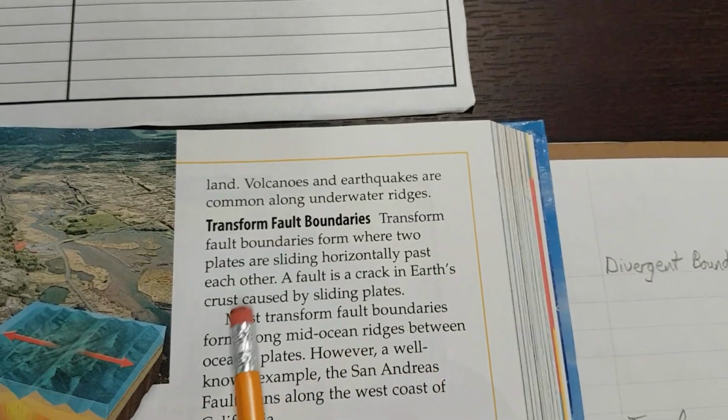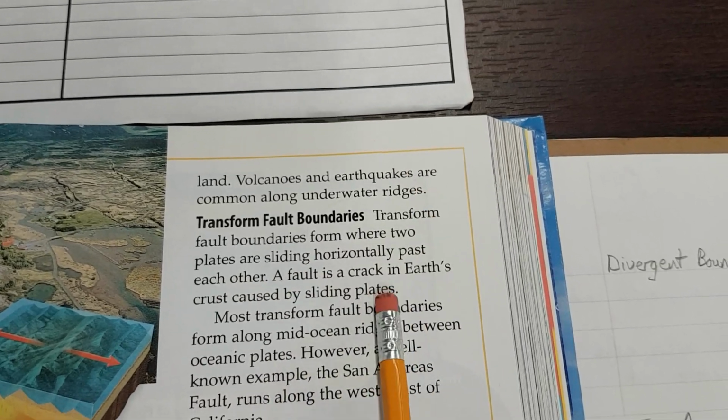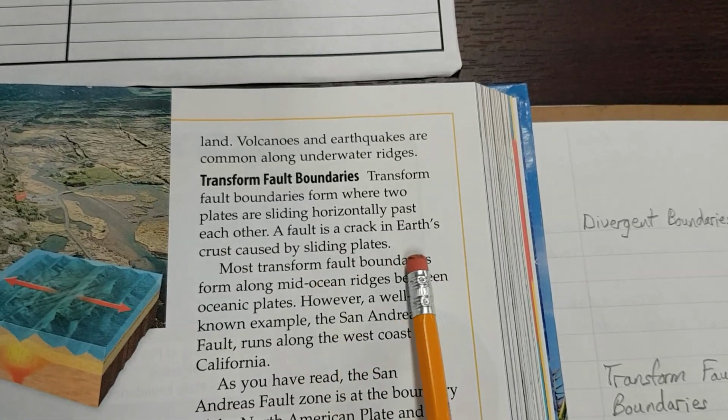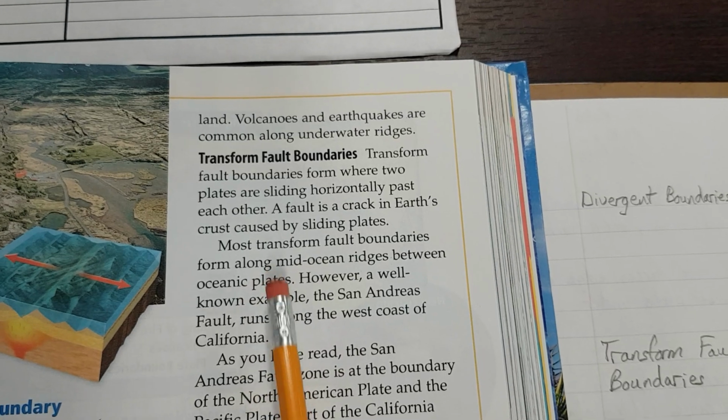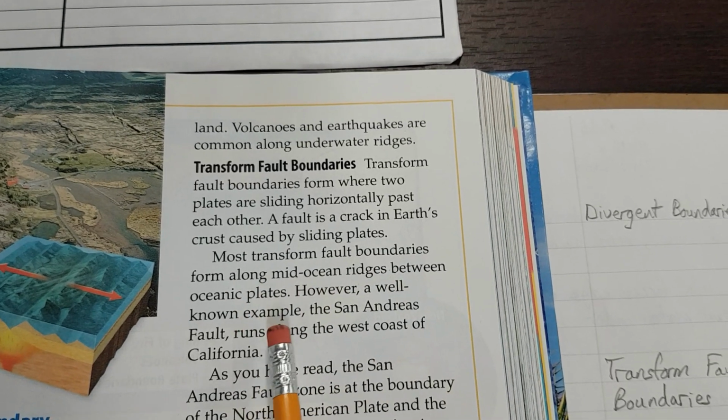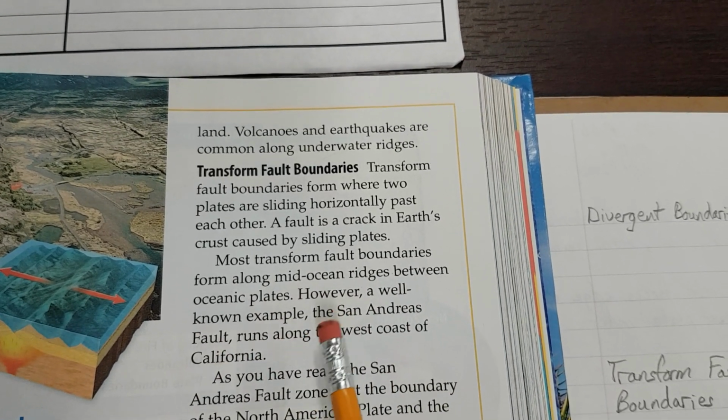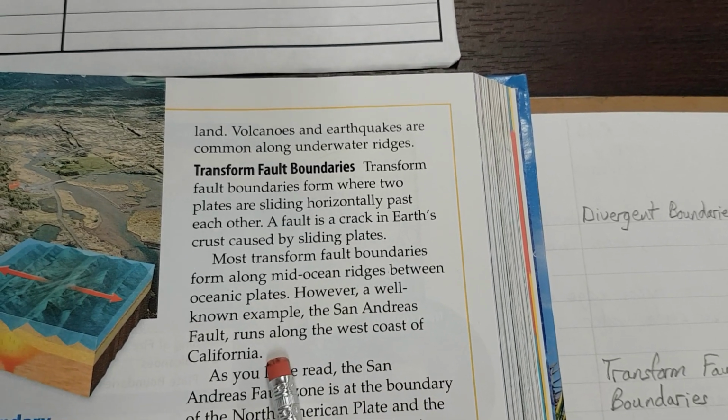A fault is a crack in Earth's crust caused by sliding plates. Yep, we know that. Most transform fault boundaries form along mid-ocean ridges between oceanic plates. However, a well-known example, the San Andreas Fault, runs along the west coast of California.